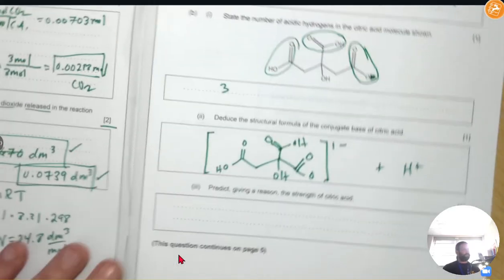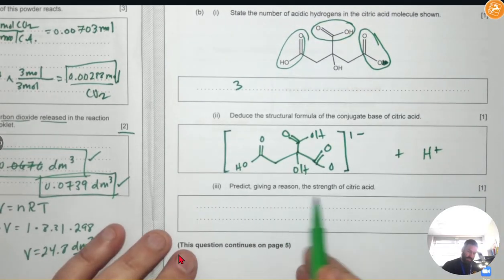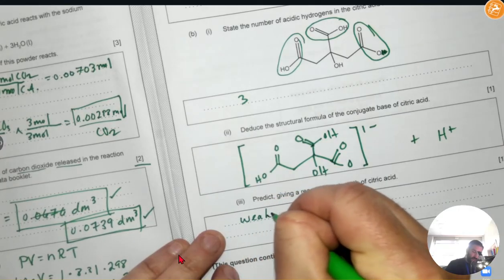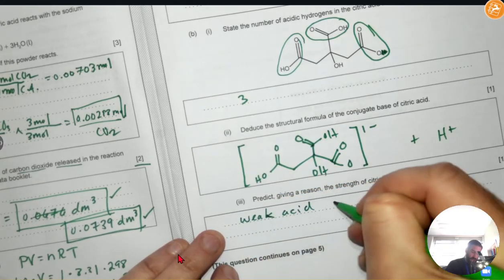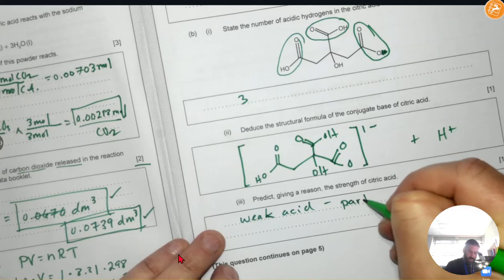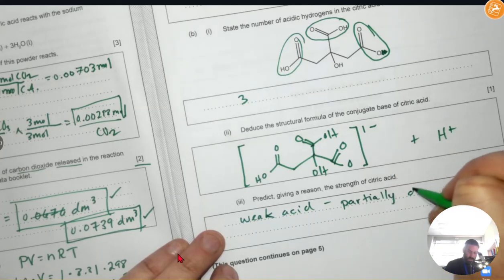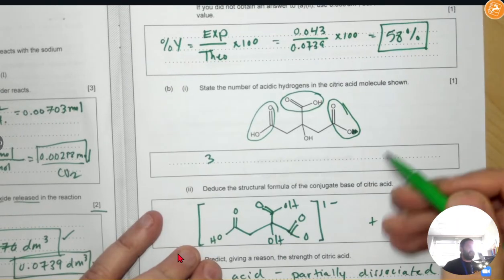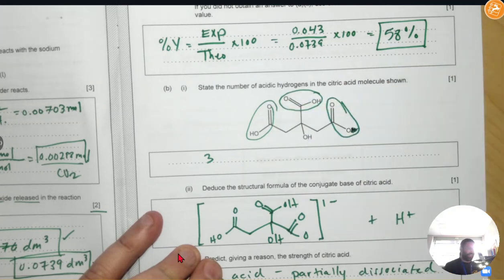All right. Moving along, predict, giving a reason, the strength of the acid. Well, I would say that it is a weak acid. So remember, weak acids are weak because they are only partially dissociated. Now, how do we know? Well, when you make the conjugate base, we lose 1 acidic hydrogen. There's 2 more there.